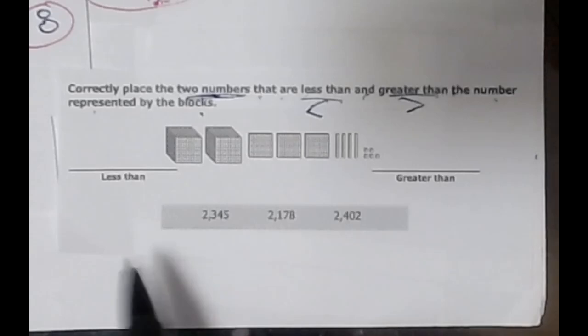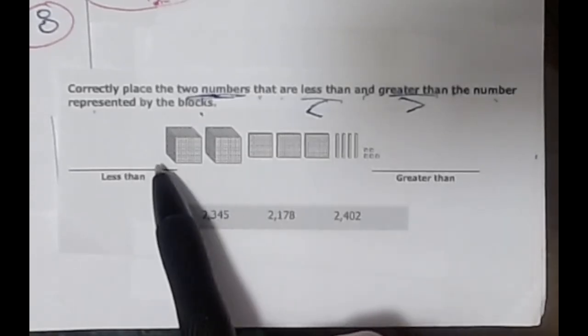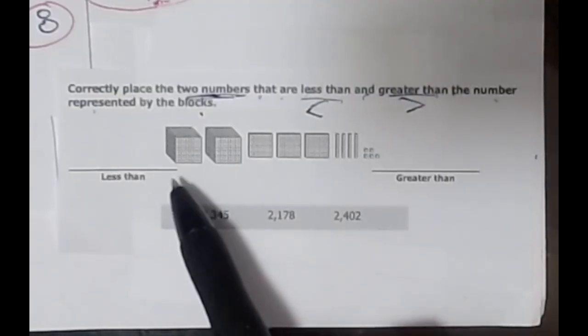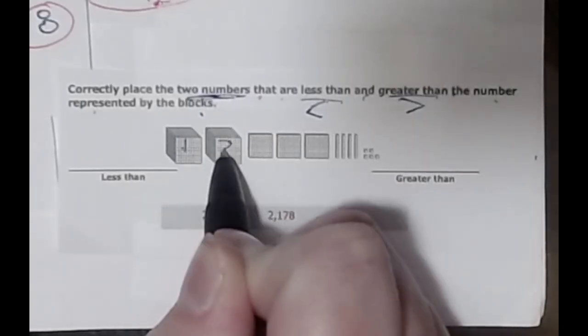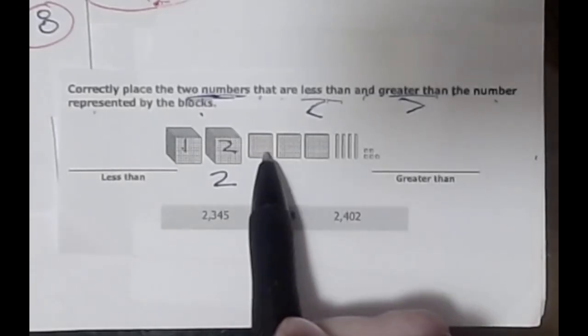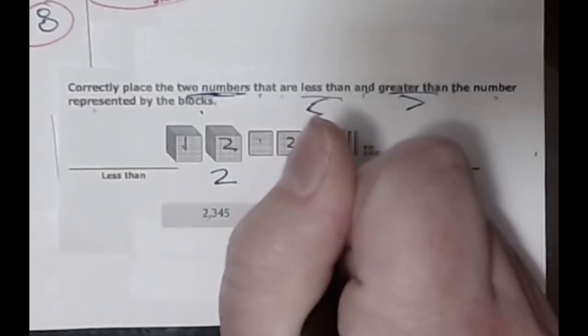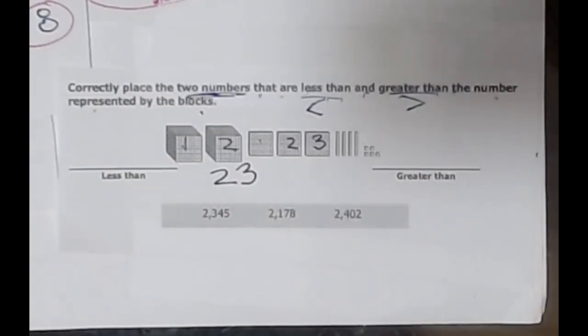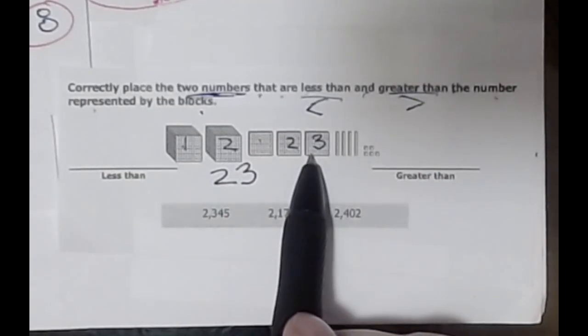by the blocks. So the number 1 step, we need students to figure out what number is represented. These are cubes. Students should know that this is the thousands place. So how many thousands? We have 1, we have 2. So 2,000. Do we have any hundreds? Yep, we have 1, 2, 3 flats. So we put a 3 in the hundred spot because these flats represent 100.